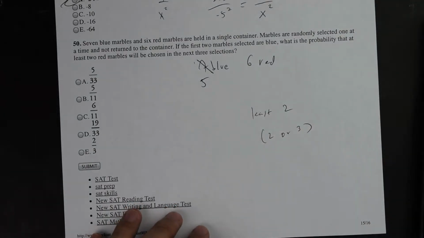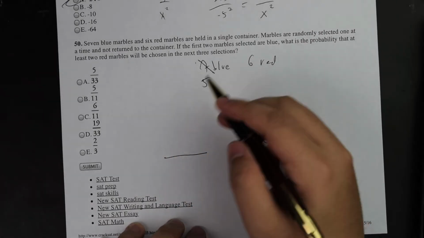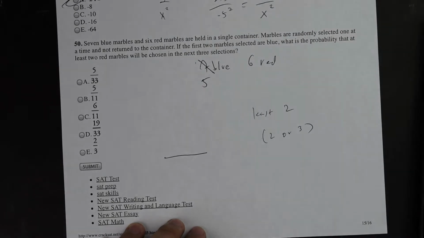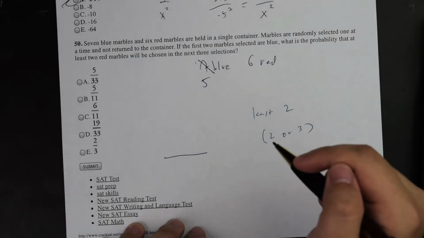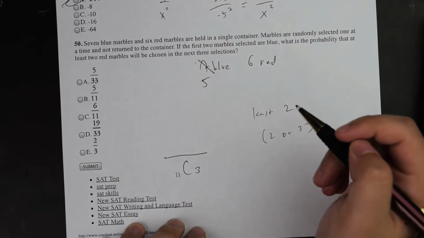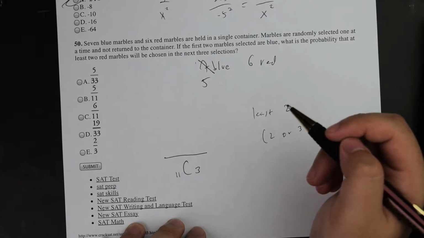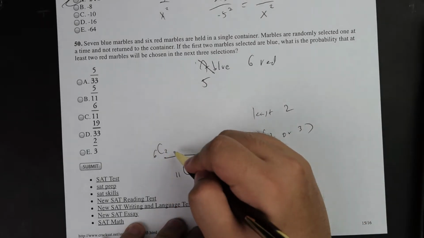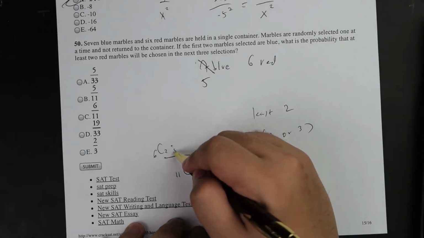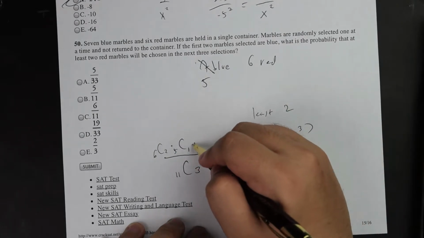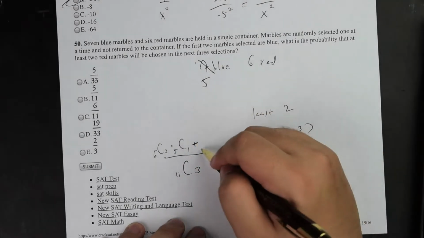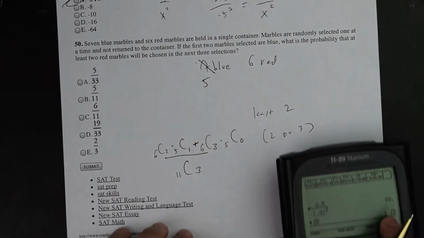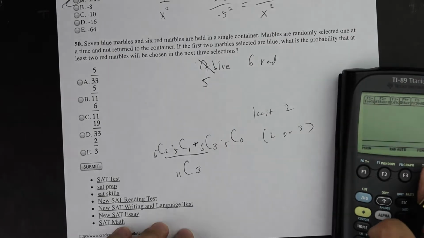Okay. 5 plus 6 is 11. So they're choosing 3. Oh yeah, okay. So I have to be careful here. 6 choose 2, times 5 choose 1, plus 6 choose 3 times 5 choose 0. Okay, I'm going to go ahead and do this.